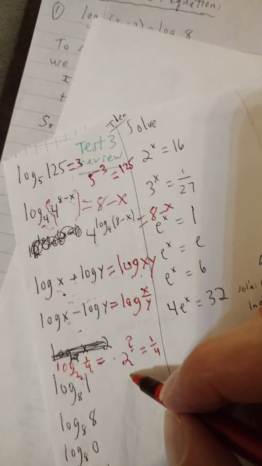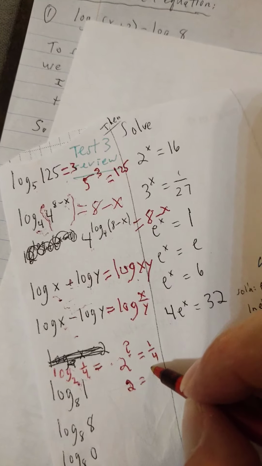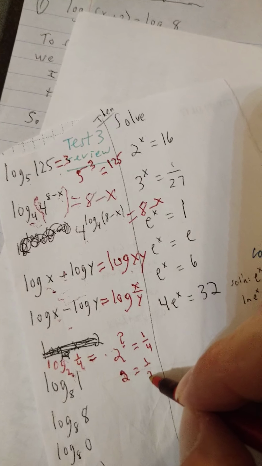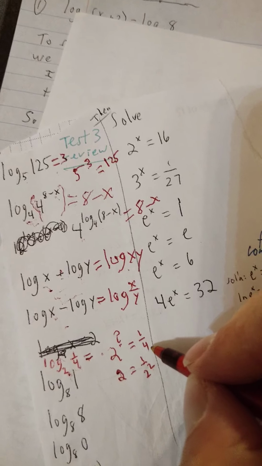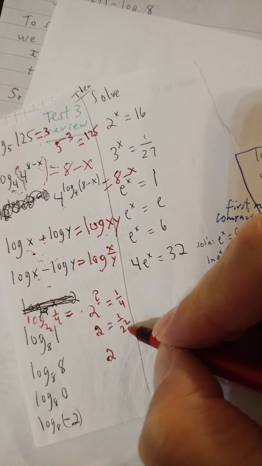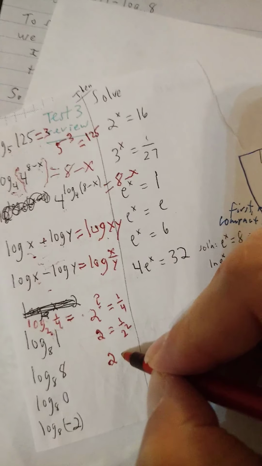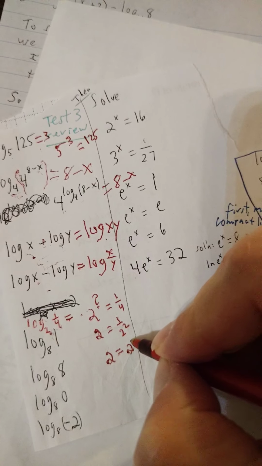But if you don't see it, let's continue here. How about 1/4 equals 1 over 2 squared? Isn't 1 over 2 squared the same thing as 1/4? I like to see the base in the numerator. It doesn't do much good in the denominator. So isn't this the same thing as 2 to the negative 2?